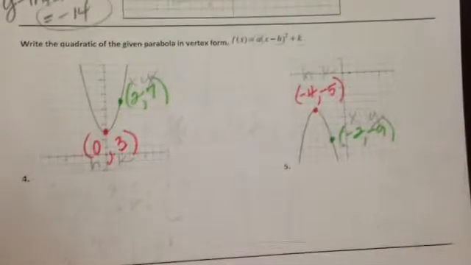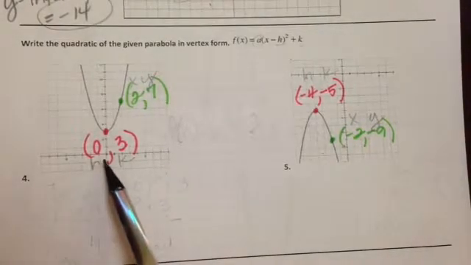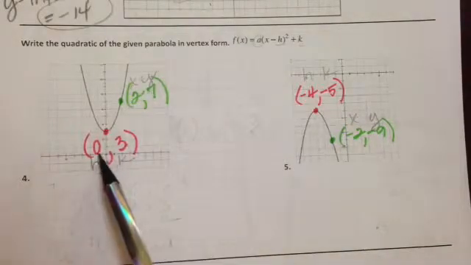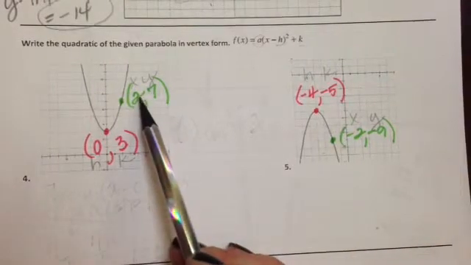Cool, I'm going to pick up where I left off with the quadratics unit test review packet. I did 1 through 3 in an earlier video. Start with number 4. In class we identified the h and the k, the 0, 3, and I believe we chose a point together, 2, 7.